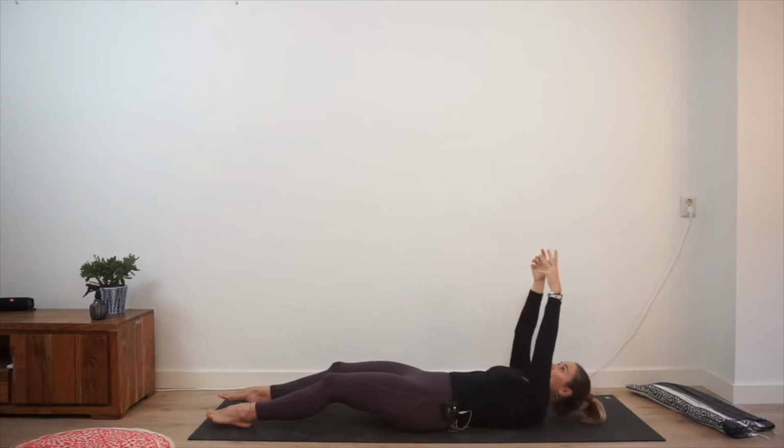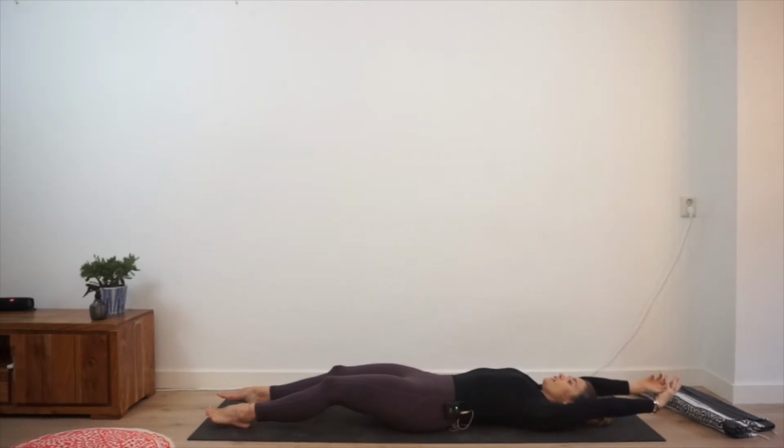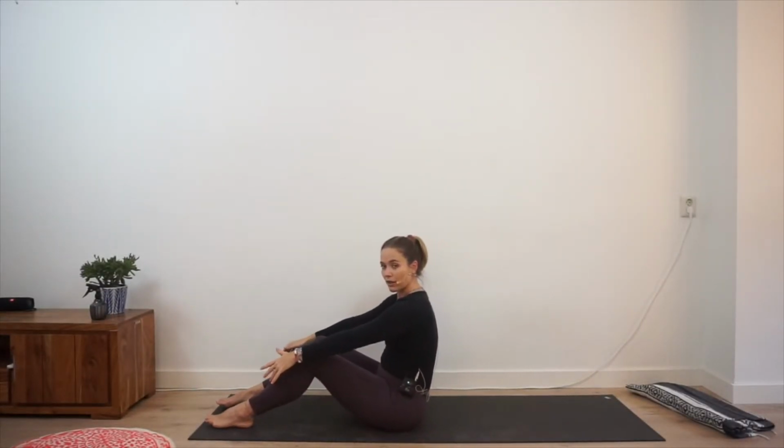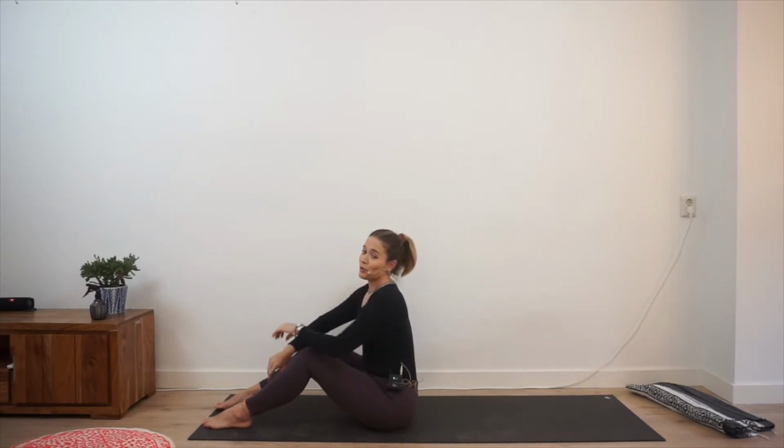The neck muscles are the innocent bystanders here. Reach the arms back, inhale, and exhale. Take it up. Amazing. Okay, so you totally rocked that.